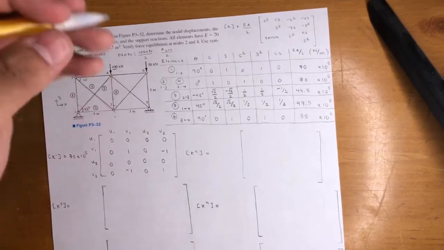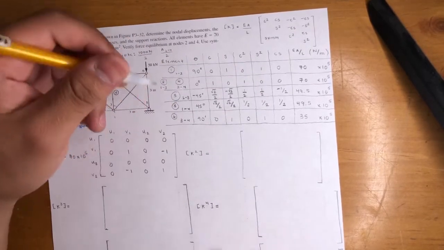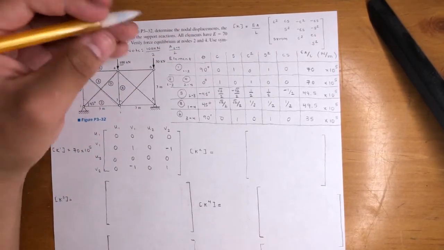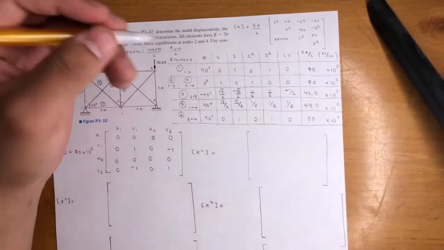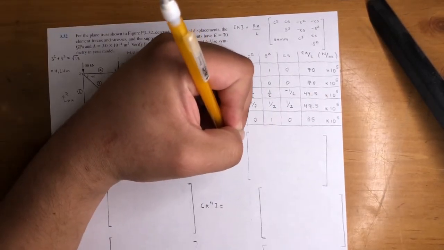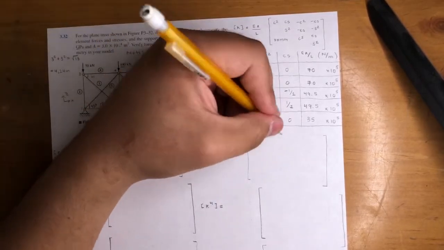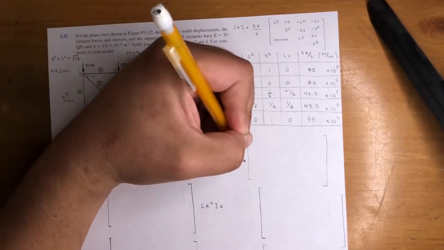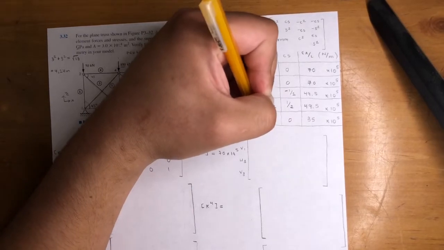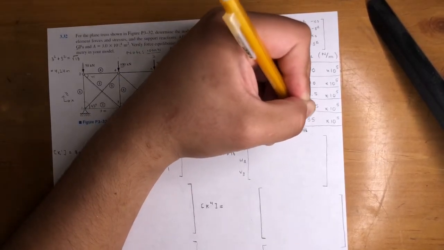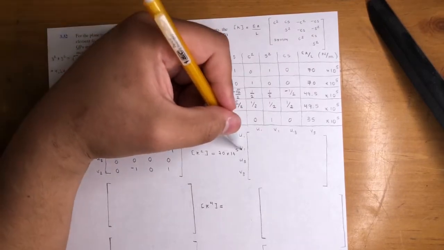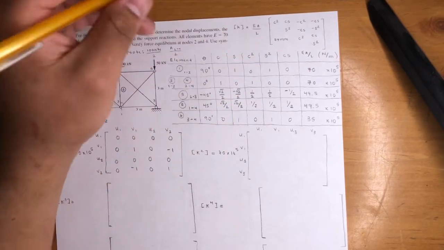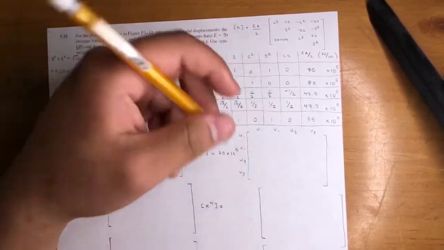Cool. I'm kind of speeding through this because I'm assuming you know how to do this stuff. This isn't the hard part. The hard part comes a little later. But K2, right, element 2, that's 70 times 10 to the 5th. That is between nodes 1 and 3. So it's U1, V1, U3, V3, U1, V1, U3, V3. And there's a reason it's U1, V1, U3, V3, not U3, V3, U1, V1. But watch the other videos if you want to know why, but I'm assuming you know why at this point.